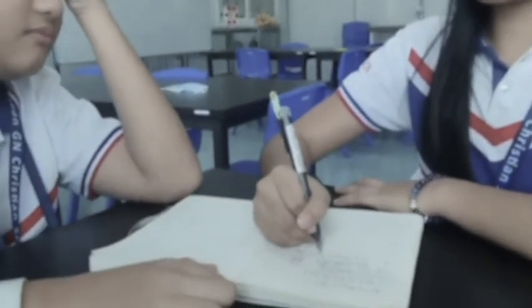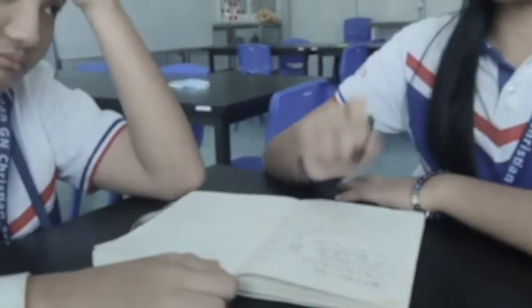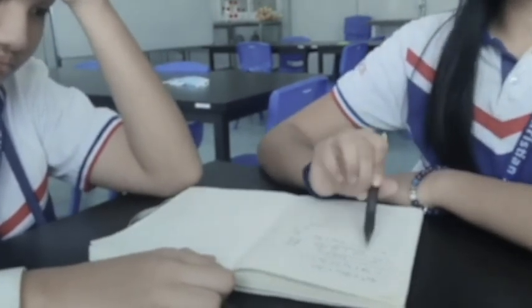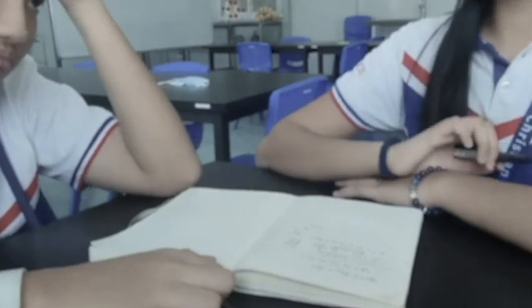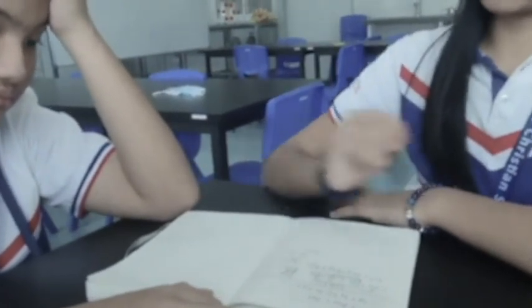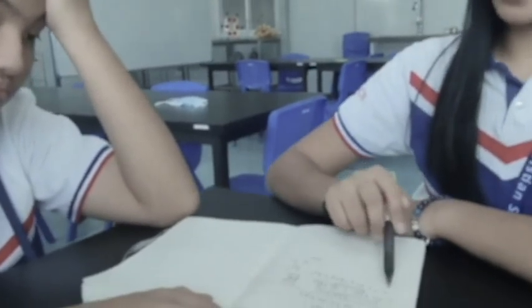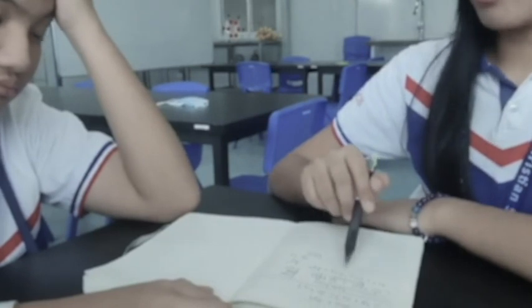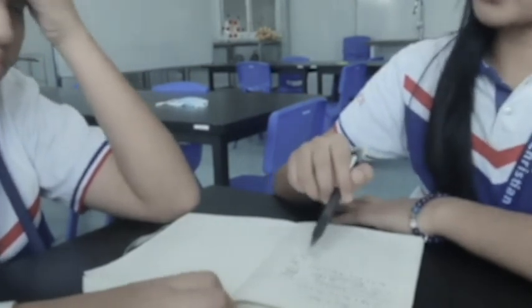So it's 3y squared, considering that there's another y. Because if there's another y, it would become 3y squared. You add the exponent 2. Now, we can see that we have 4x squared plus 2xy plus 6xy plus 3y squared.